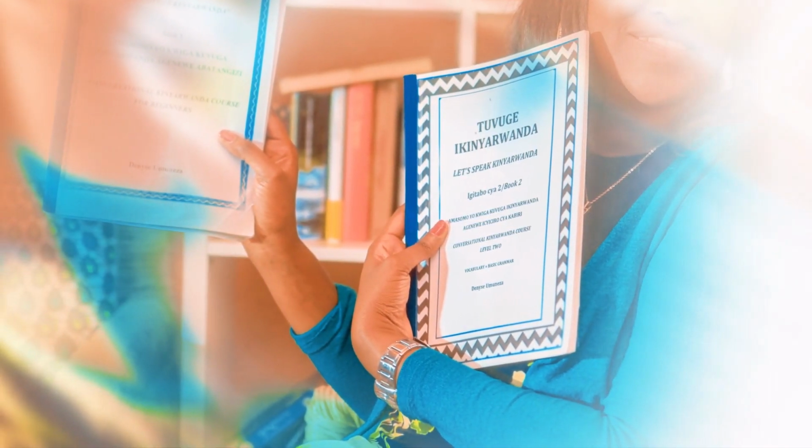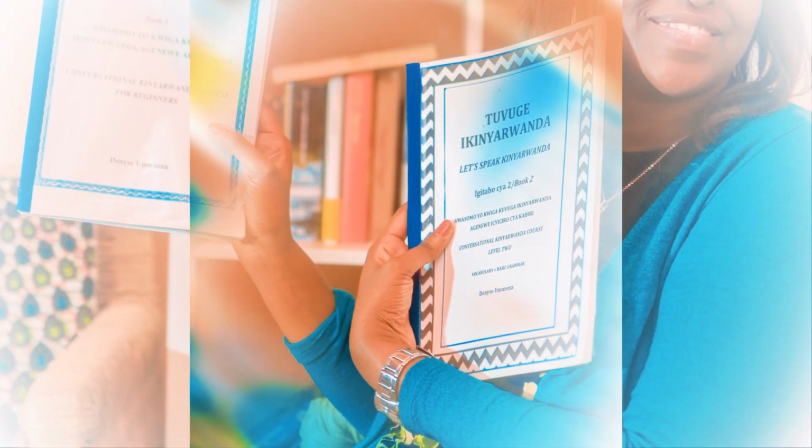Unit 2, we cover body parts. We learn the body parts, and we also learn the phrases we need when we go to the hospital or to health facilities. Those are just themes. Unit 3, theme 3, we cover animals: farm animals, domestic animals, pets. All that vocabulary we learn in unit 3.